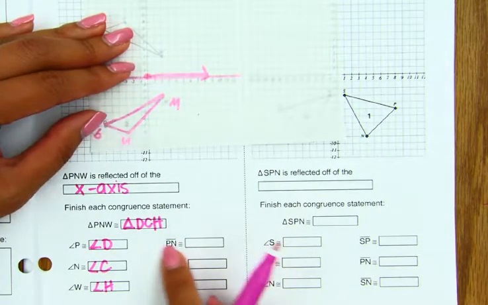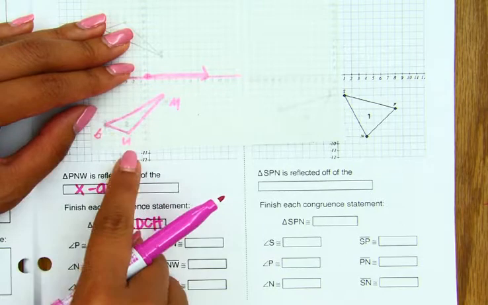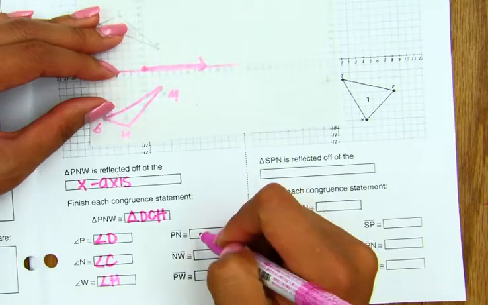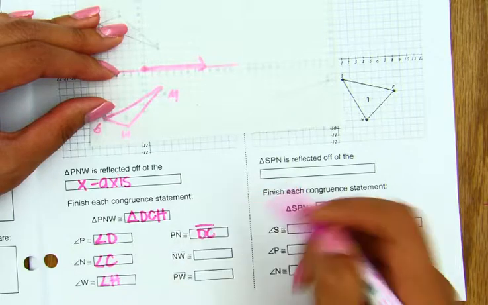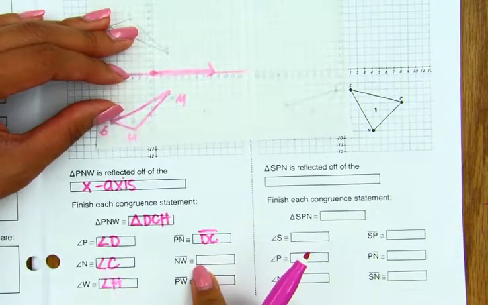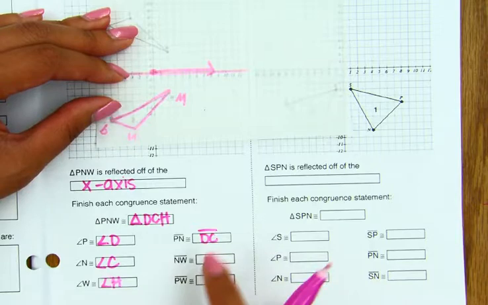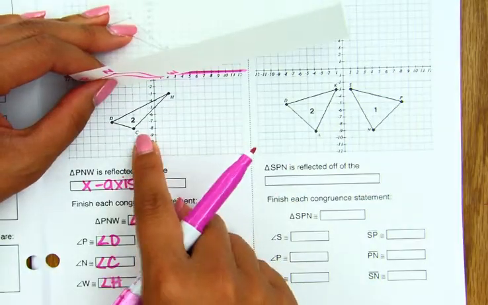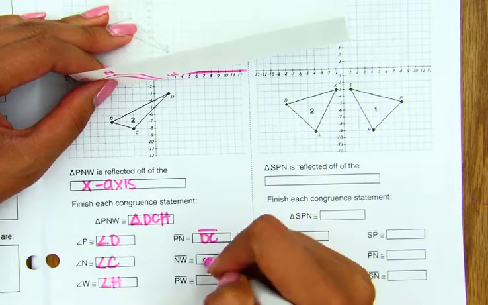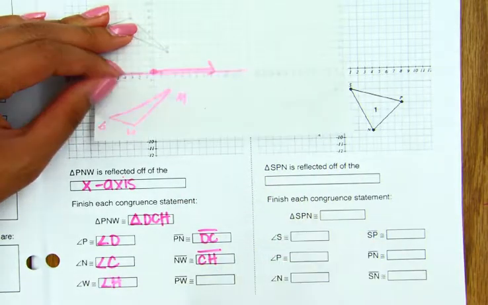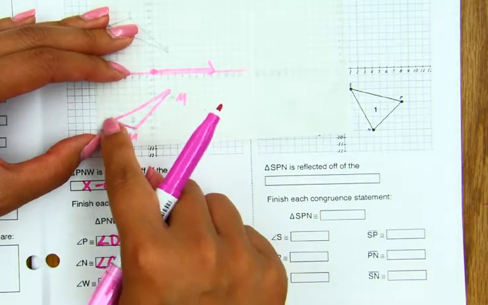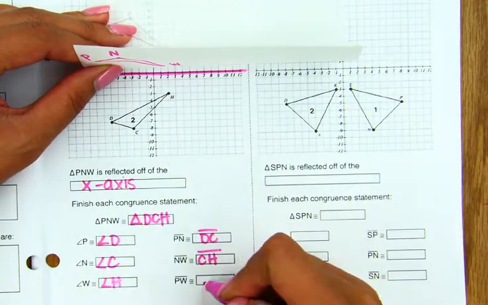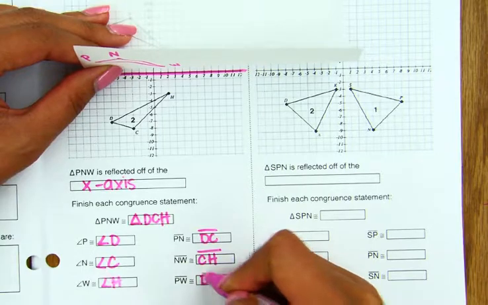Line segment PN would be congruent to line segment DC. Don't forget to put your line segment symbol on top, that little bar. Line segment NW, which is right here, would be congruent to line segment CH. Last but not least, line segment PW is congruent to line segment DH.